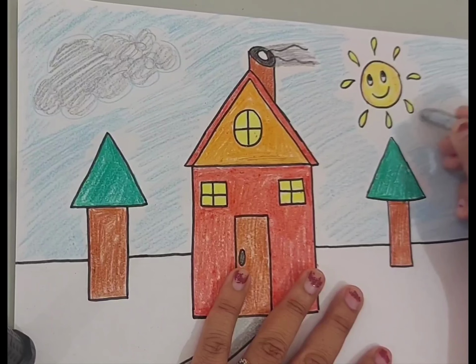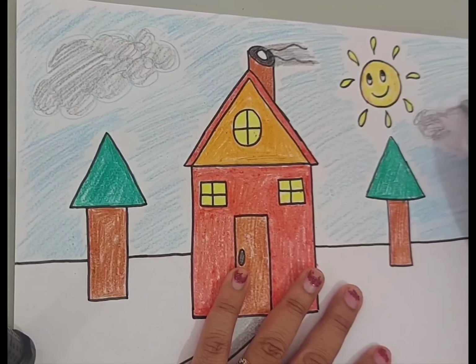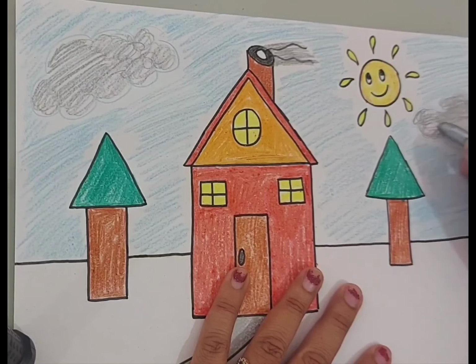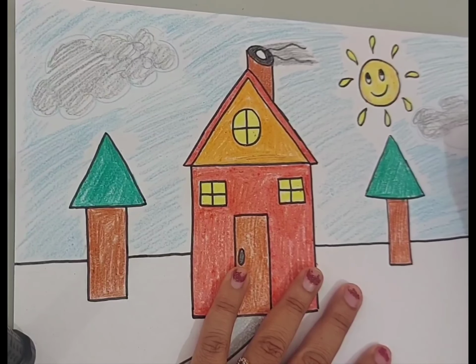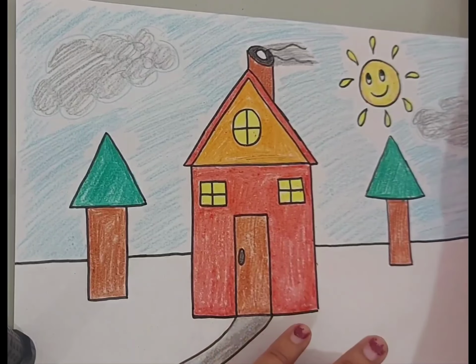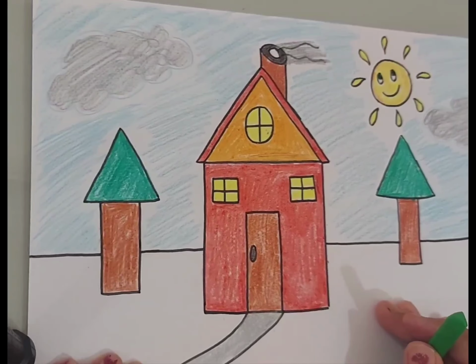I'm amazed myself. Beautiful scenery like this can be created only by using crayons, and drawing is also very easy. Even the small kids can make it. For sure, this drawing is for kids only, but they can make it with your proper guidance more beautifully.